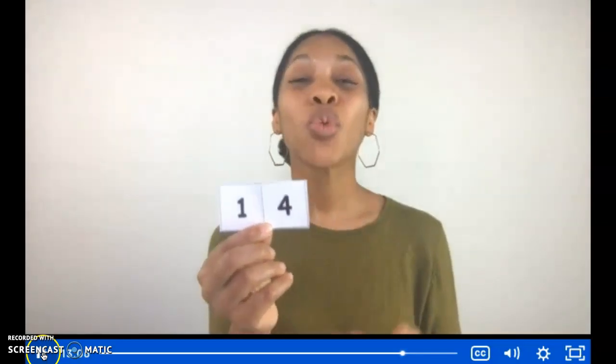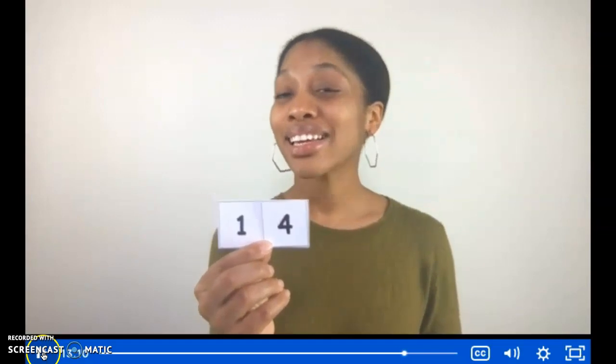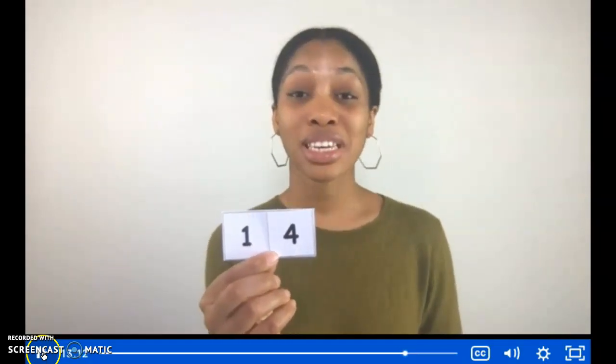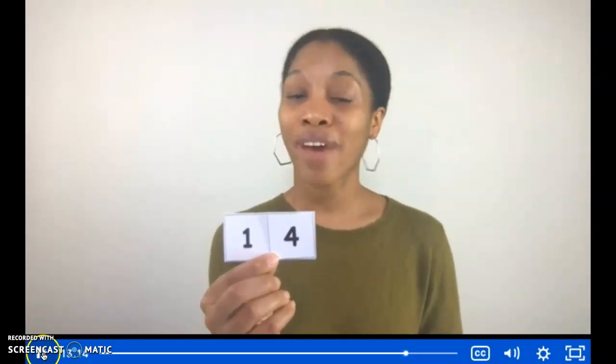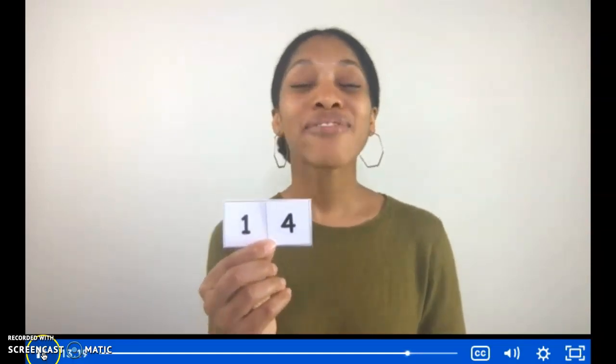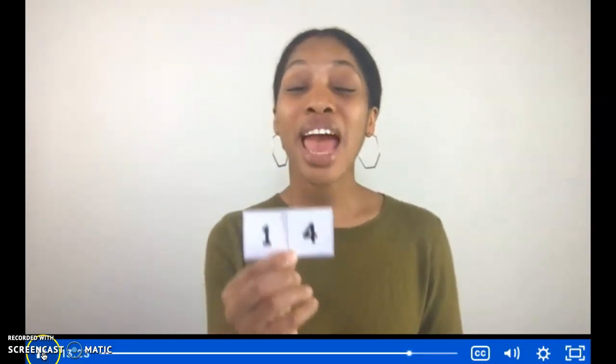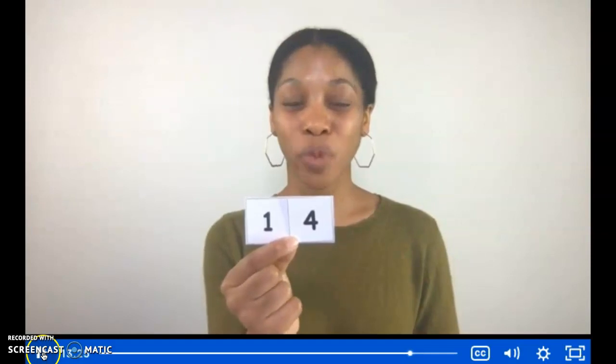Yes, 1 ten. You may notice that this time I did not ask you to represent 14 using linking cubes or 5-group columns. However, if you need the extra support, feel free to do so to help you. Now, how many extra ones are in the number 14?